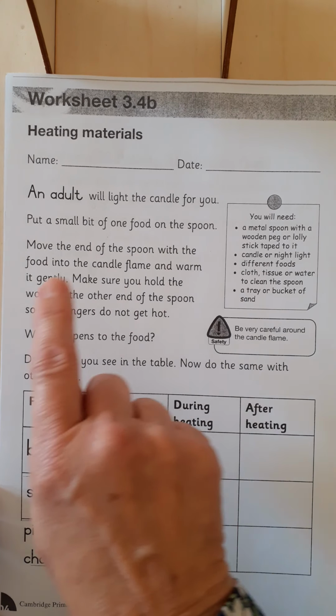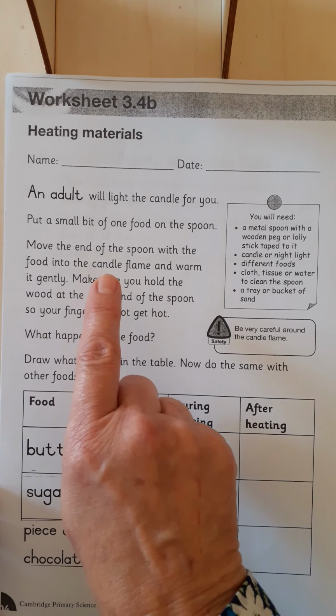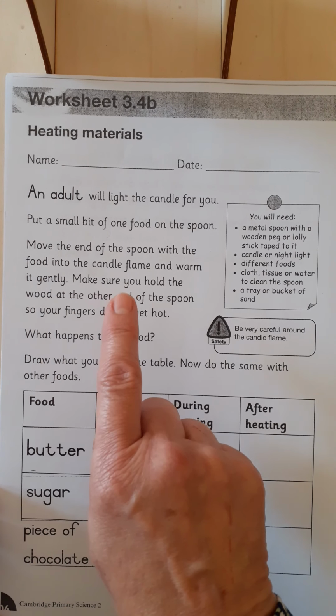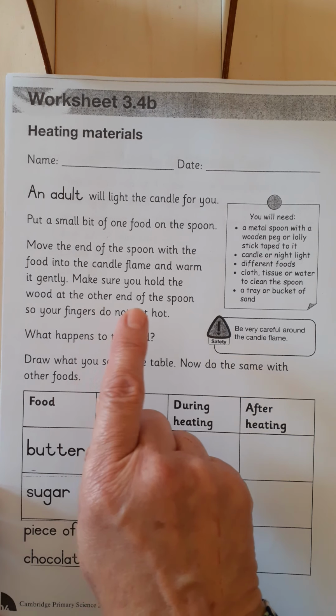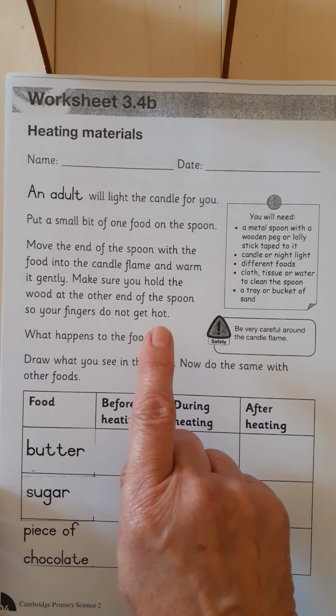Then this is what you do. Move the end of the spoon with the food into the candle flame and warm it gently. Make sure you hold the wood at the other end of the spoon, so your fingers do not get hot.